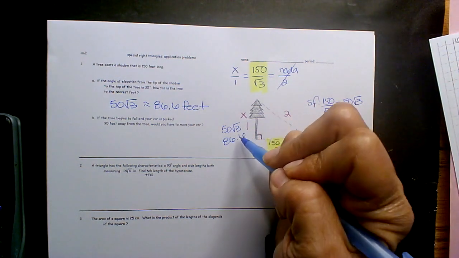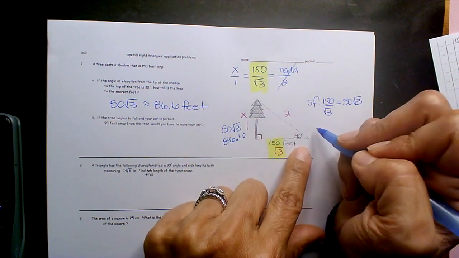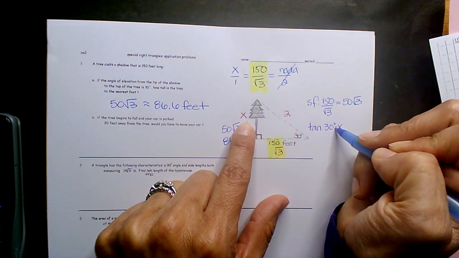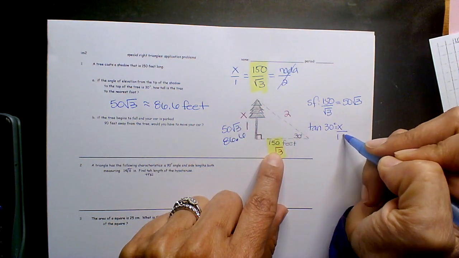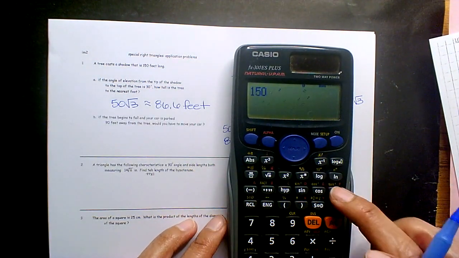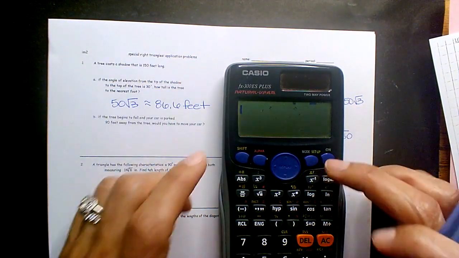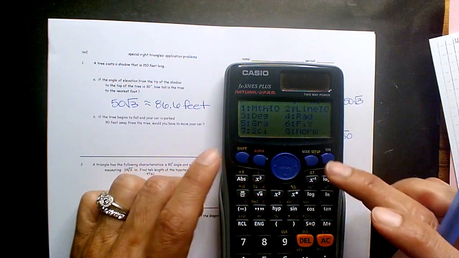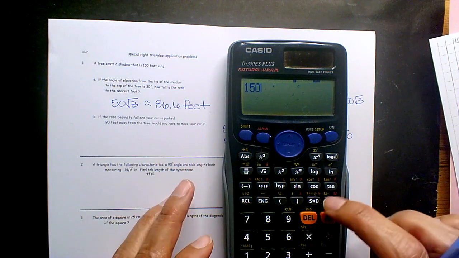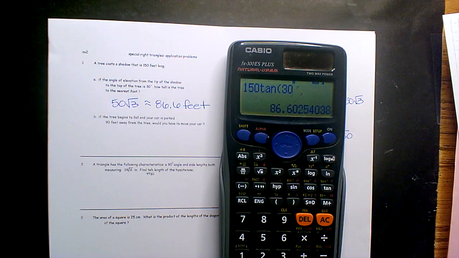And if you solved it using sine, cosine, tangent, that's fine too. You would have used tangent, by the way. Tangent of 30 degrees is opposite X over adjacent 150. So if you did 150 tangent of 30, oh, I'm in radian mode. Hold on, you guys. I was like, whoa, that answer is terrible. Okay, what is it? 150 tangent 30. There is my 50 rad 3, which is my 86.6.